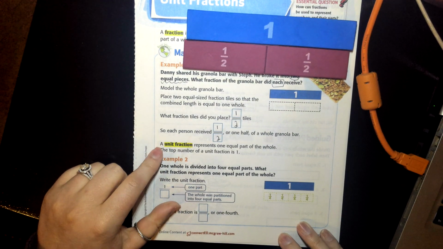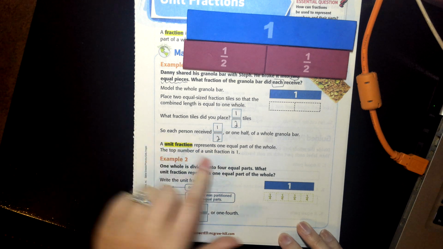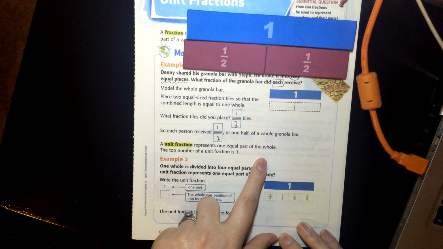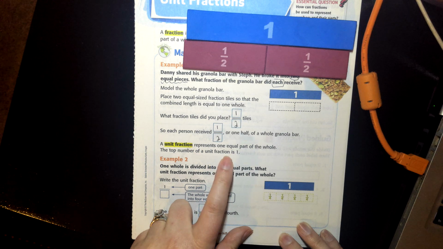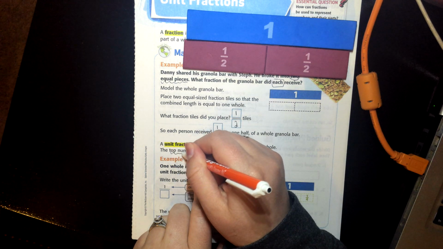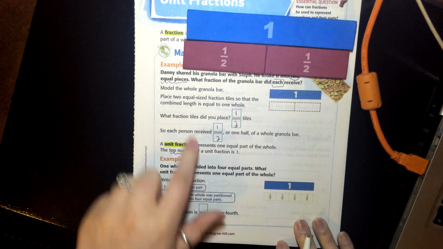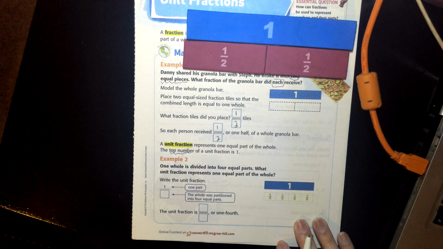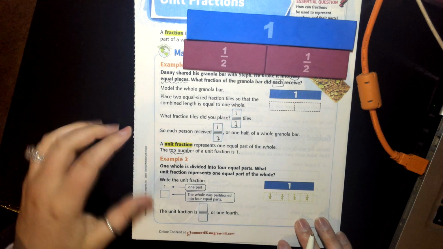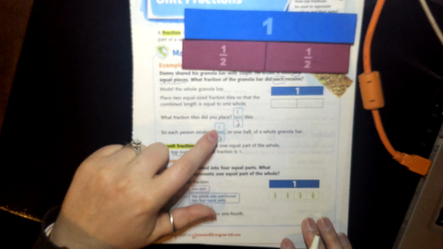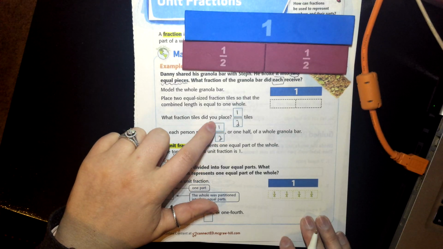Okay, now getting into our lesson for today, a unit fraction represents 1 equal part of the whole. The top number of a unit fraction is 1. Top number is the numerator. Okay, so the numerator is going to be 1. It represents just 1 equal part. So 1/2 is a unit fraction because its numerator is 1.